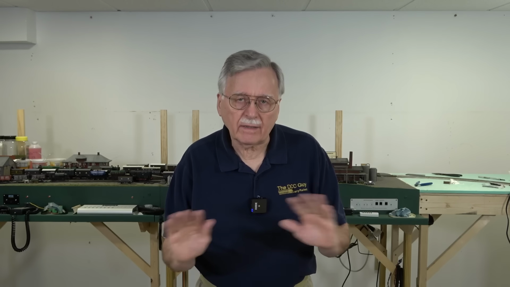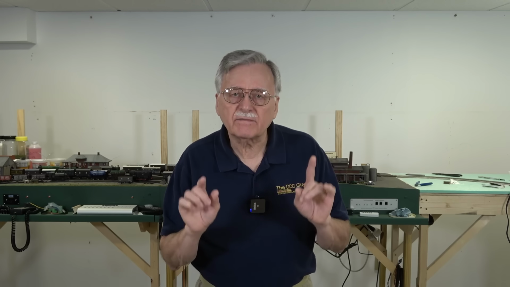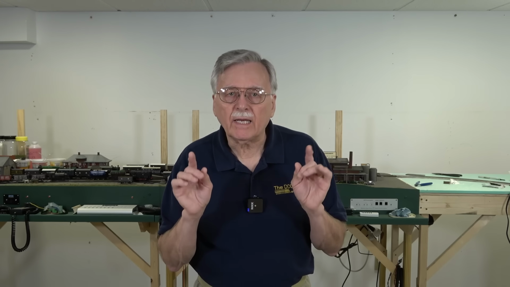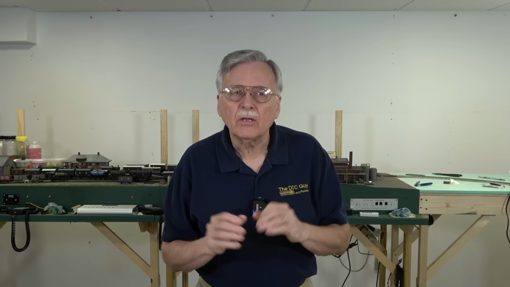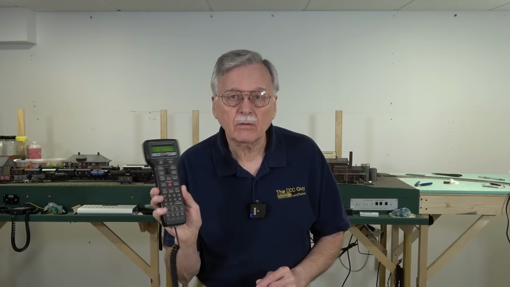Now, when I talk about programming decoders, I'm not talking about anything complicated involving writing computer code or anything like that. It is very, very simple and straightforward. And if you have ever set up a remote control for your TV or stereo or anything else and changed various settings for the sound and the contrast and the color and all of that, then that's about as complicated as it gets when it comes to programming decoders, because that's what you're doing. You're changing the settings, the basic settings that control how your decoder responds to your commands from your throttle.